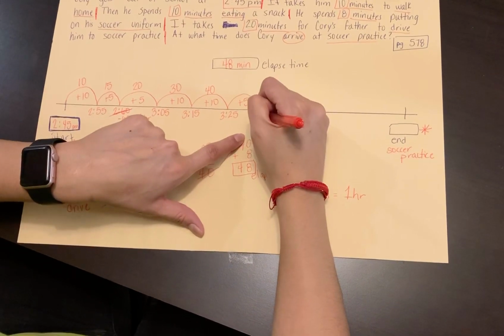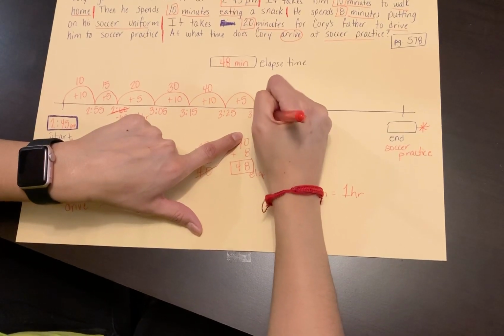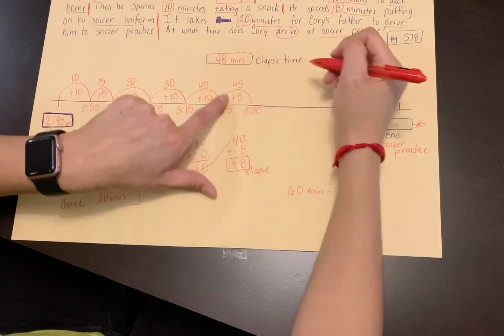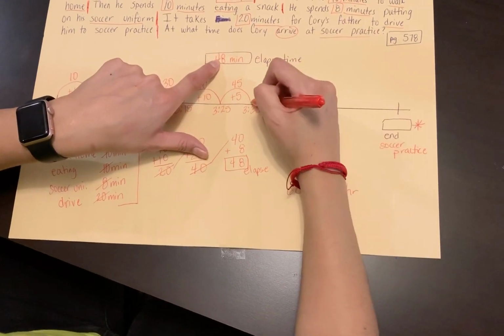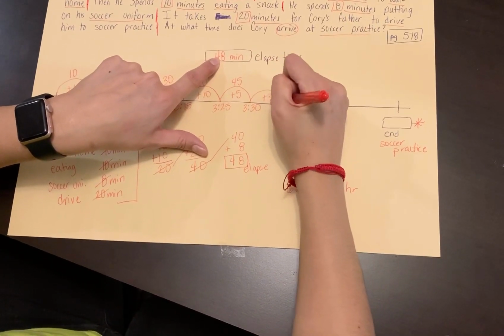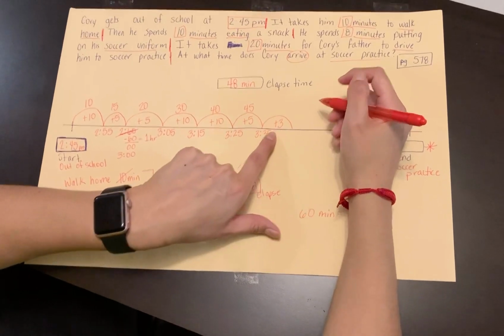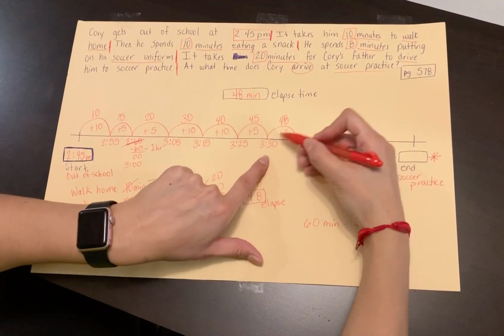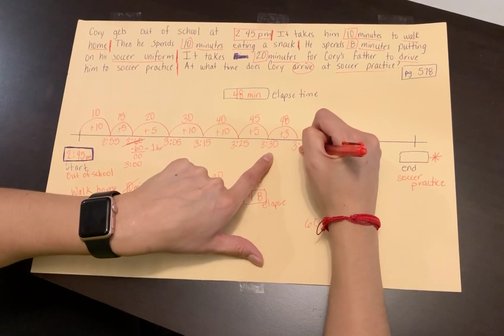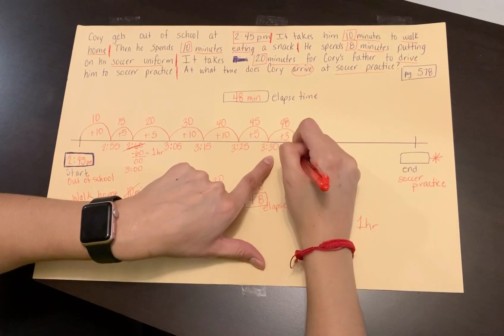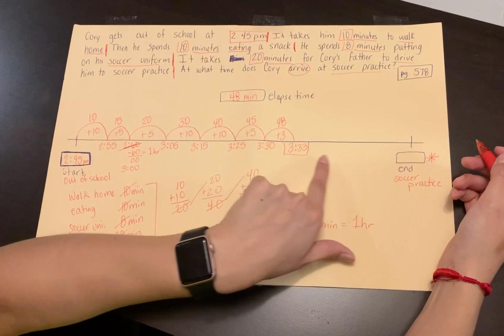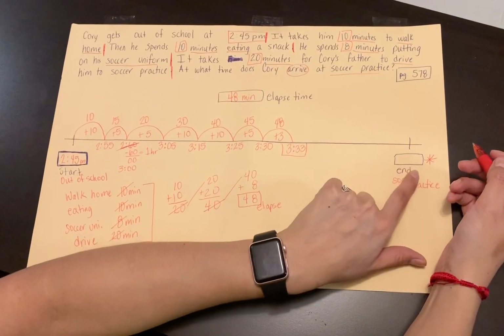25 plus 5 is 3:30. 40 plus 5 is 45. And now I need only 3 minutes. So it's plus 3. 45 plus 3 would be 48. And we're going to stop there. So 3:30 plus 3 would be 3:33. And this becomes your ending time.